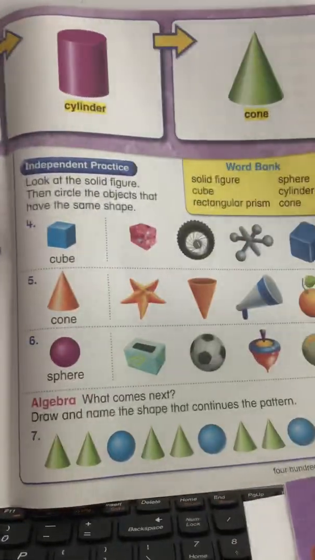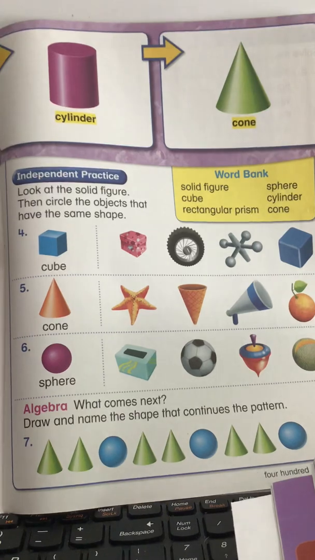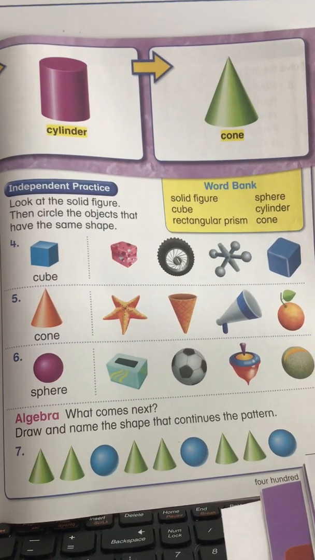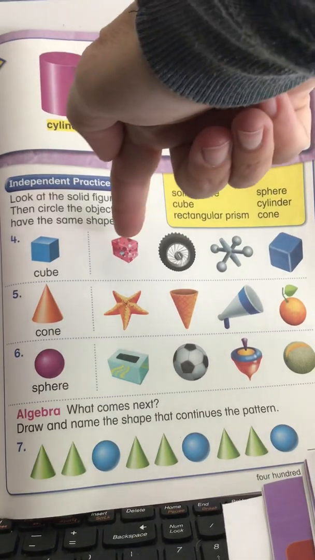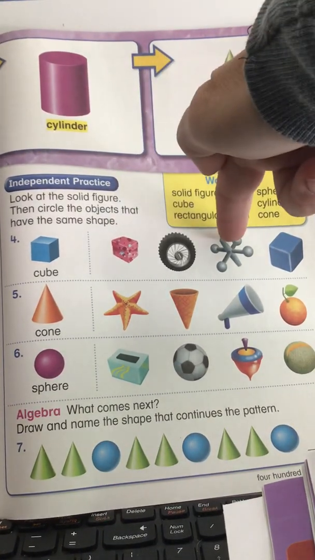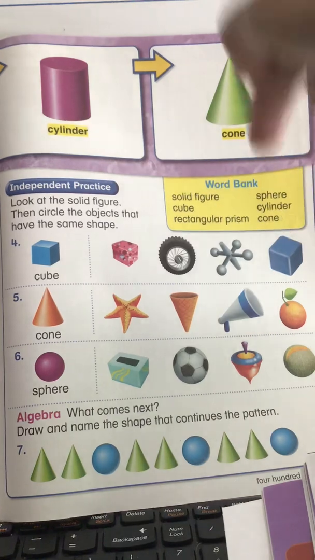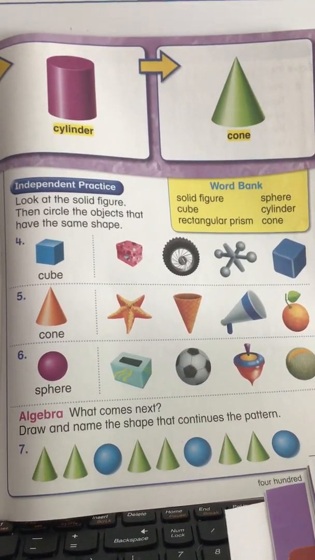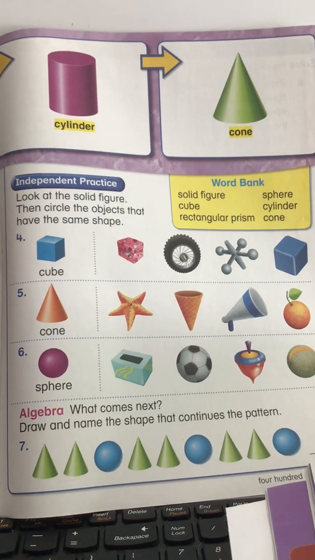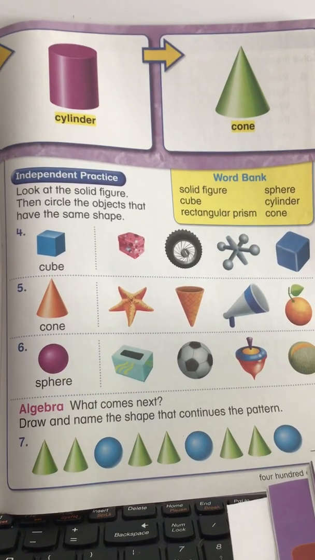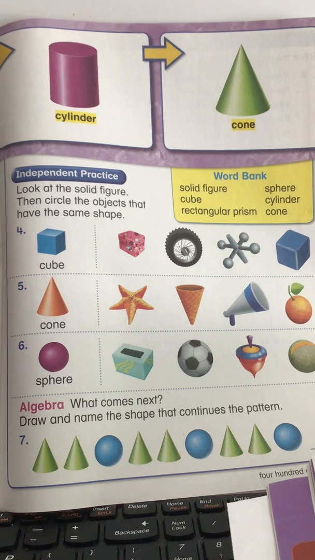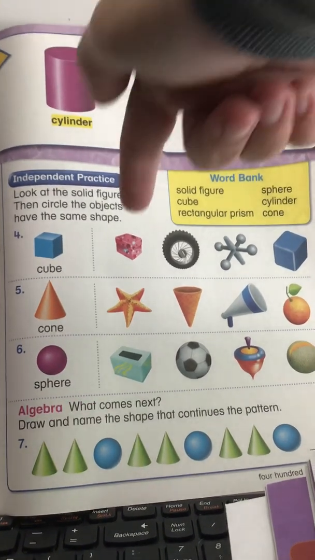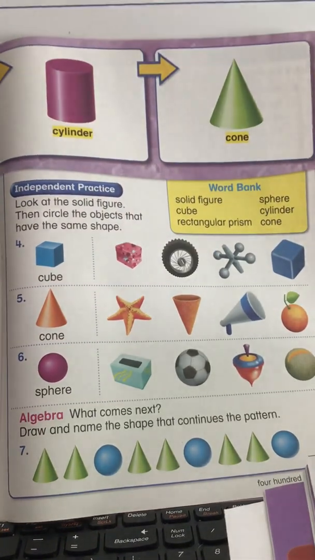Go over to the other side. We have a cube. The cube is made of all squares, all flat sides. Your choices are a box, a wheel, a jack from the game of jacks, and I don't know what that is. Maybe like a piece of a game, like a game piece. Circle the 2 things that are the same shape as the cube at the beginning. You should have circled the box and the blue cube.